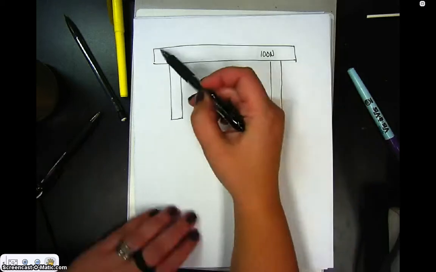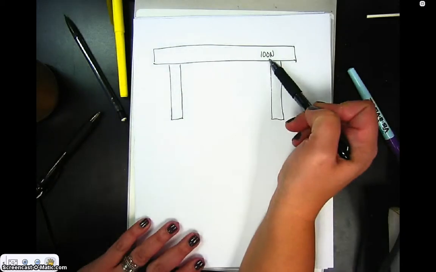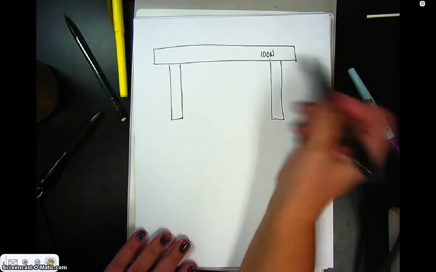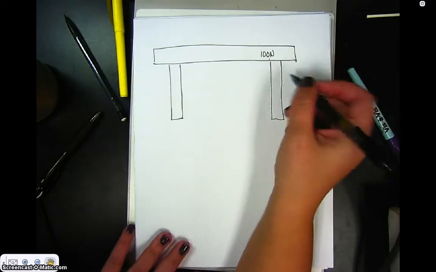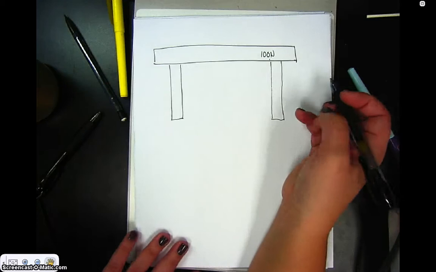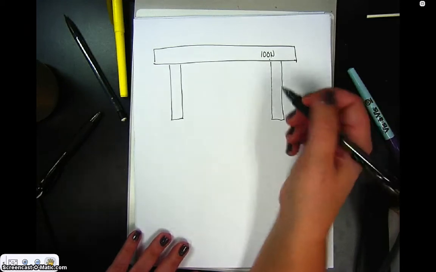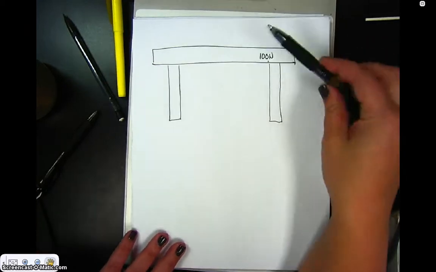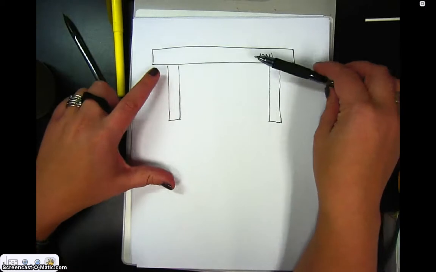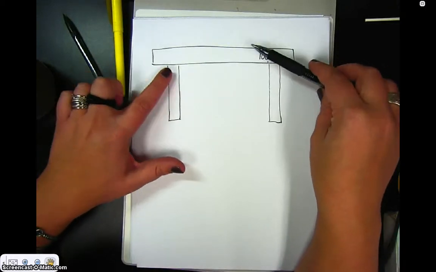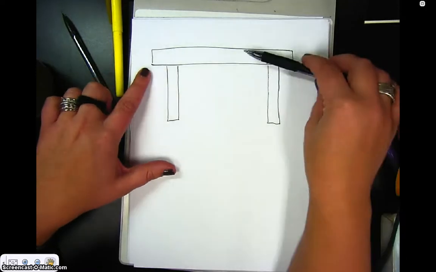So if a board has, say, a weight of 100 newtons or a mass of 10 kilograms, we can assume that all of the weight, or the force of the weight of that board, is exerted at the center of mass of that board. Another way you can think about it is if you were to look at this table, let's say that the table was really heavy and the board wasn't strong enough.